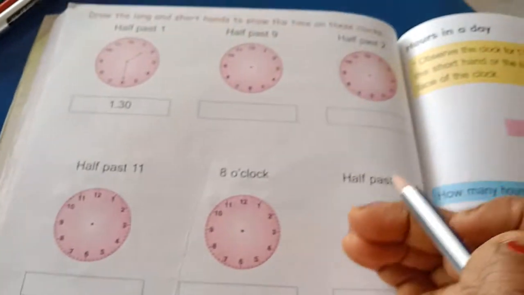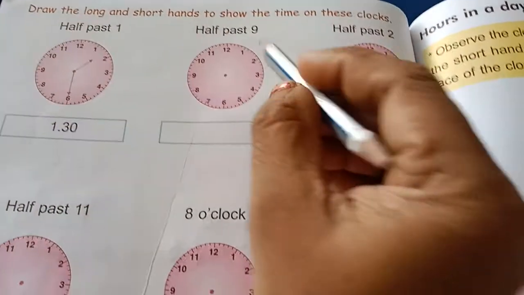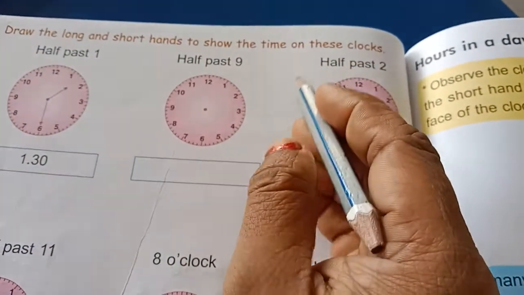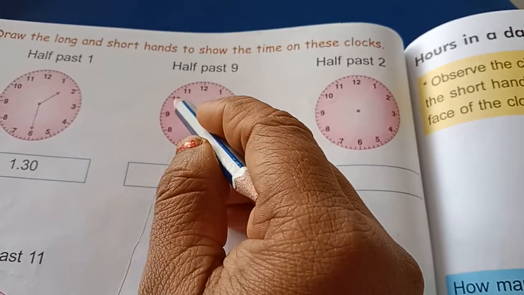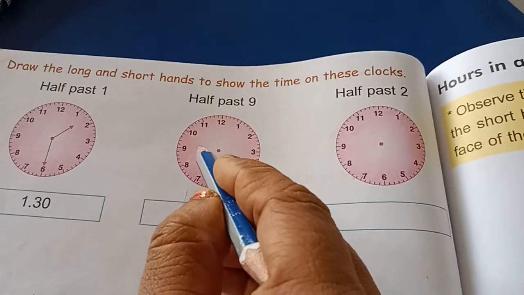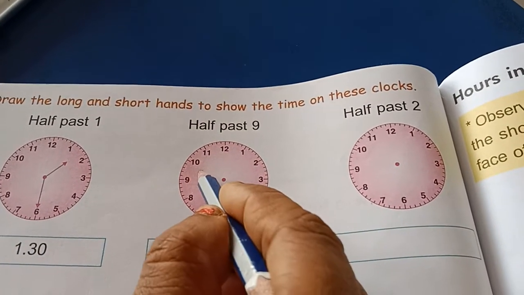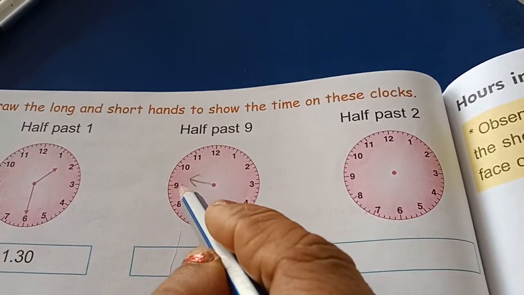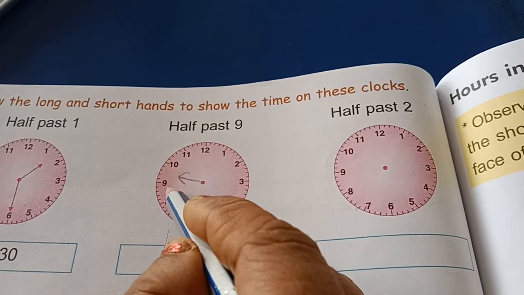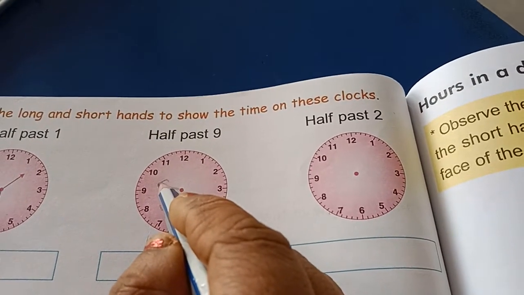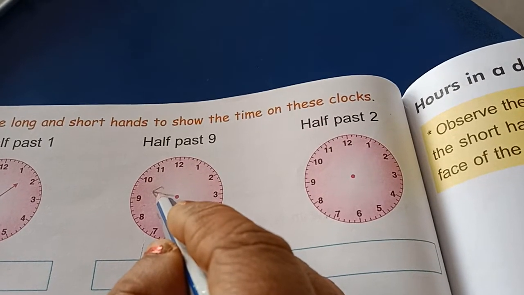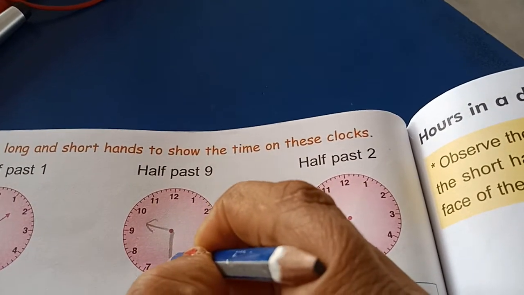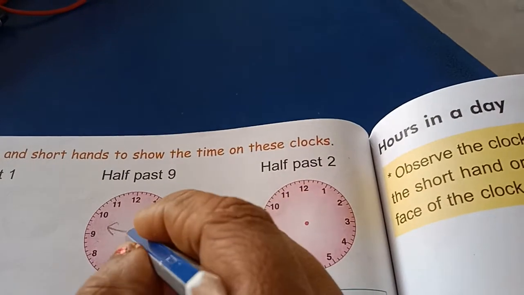And here again you have to draw hands as per the given time. 9:30. Right? 9:30 means half an hour more has passed after 9. So for the position of your hour hand, we will point the hour hand just between 9 and 10. Okay, what will the position of the hour hand be? It will be between 9 and 10 because 9 has passed and half more time has passed. So half past 9, and the hour hand is at... sorry, not hour hand.